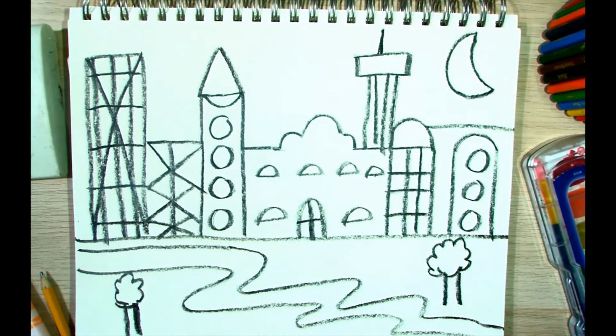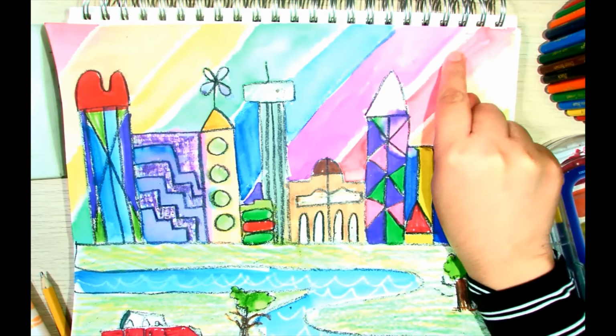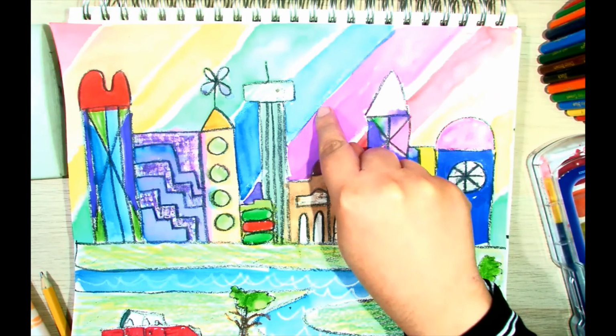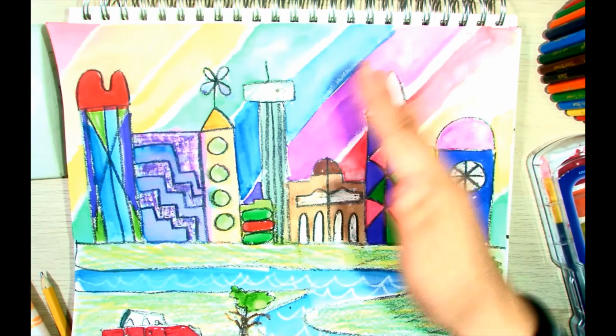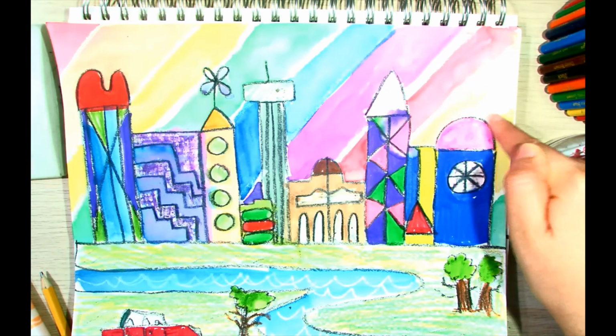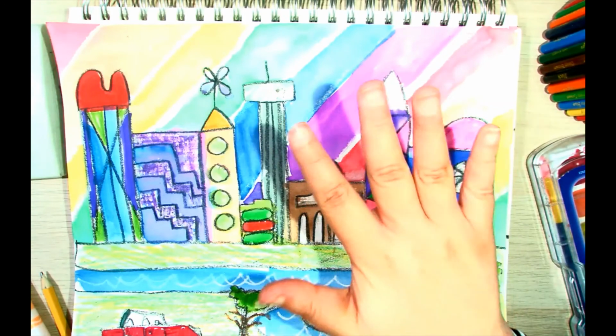So for example, you look at my artwork here, I used white crayons to draw diagonal lines in the back of my cityscape for the sky. And then when I painted over it, anywhere there was white crayon, the watercolor paint stopped and it was repelled, so it didn't come through.